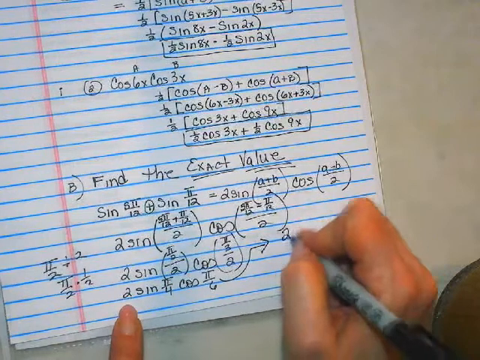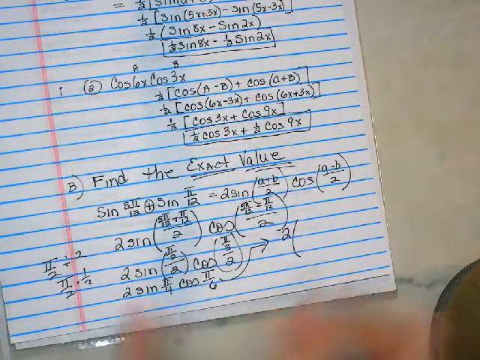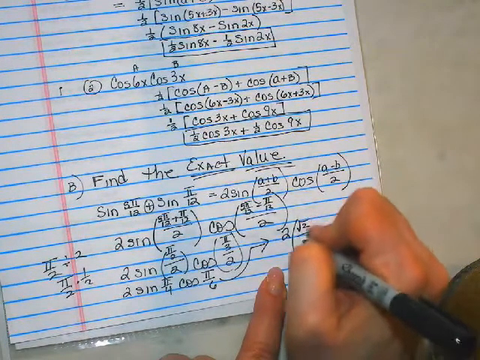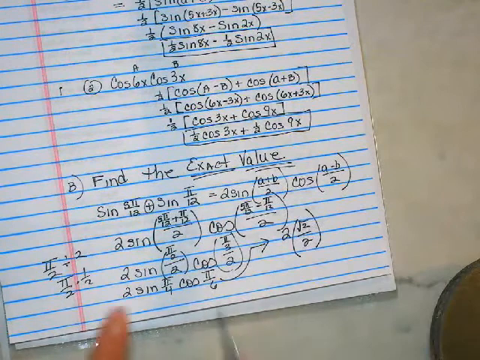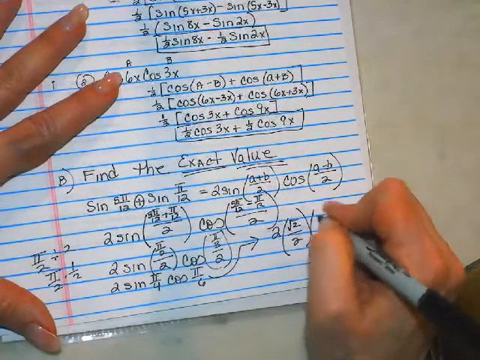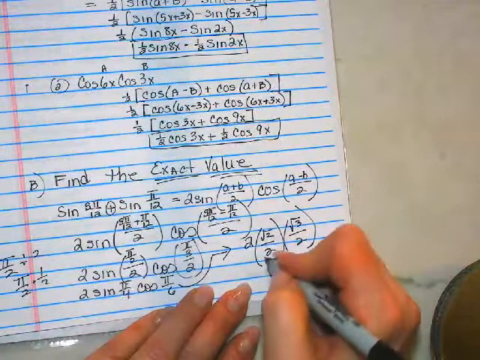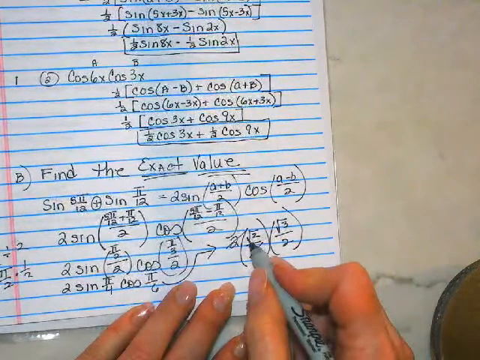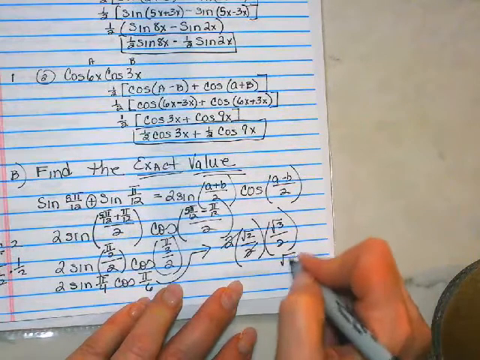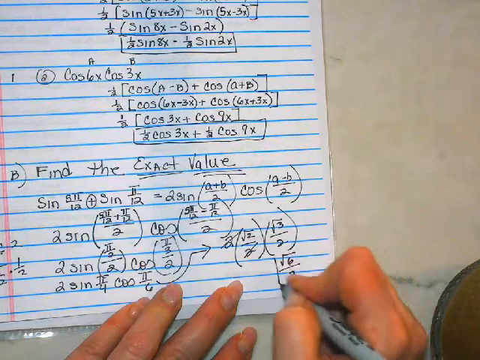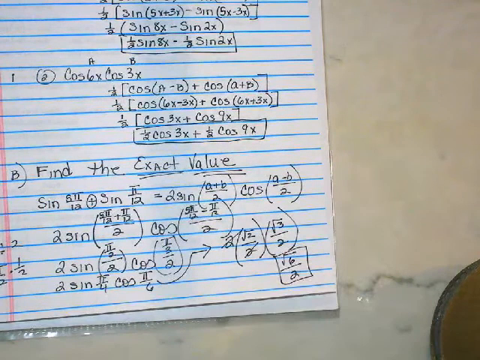I'm just going to do it over here. So it's 2 times sine of pi over 4, which is radical 2 over 2, times the cosine of pi over 6, which is radical 3 over 2. We're just going to do the math. I'll cancel this 2 for this 2. Radical 2 times radical 3, radical 6 over 2. Bam. That one required a little more math, but no math that we're going to sit down and start crying over.